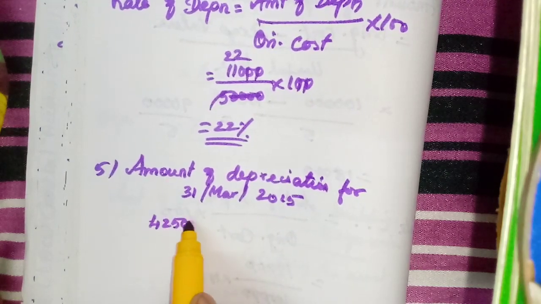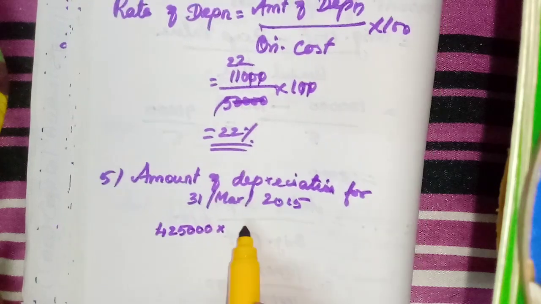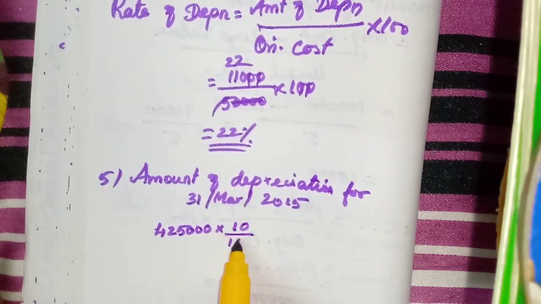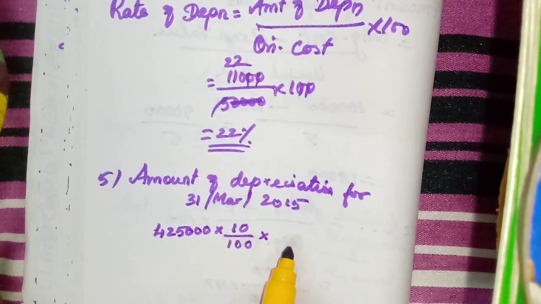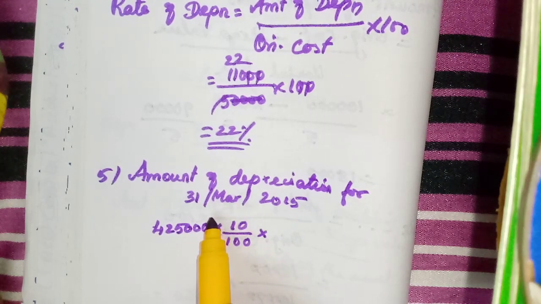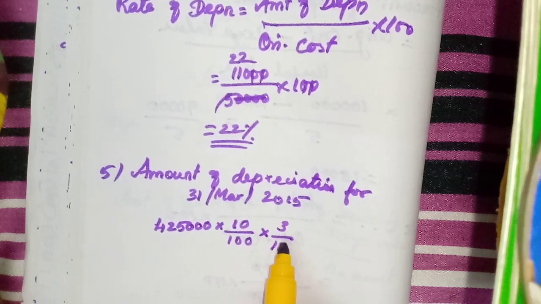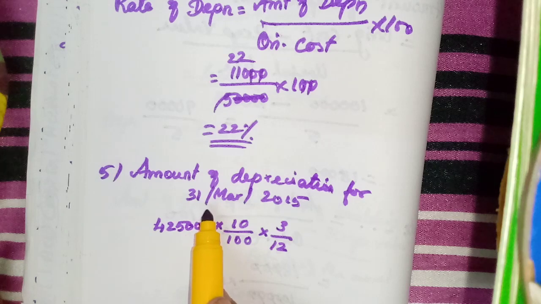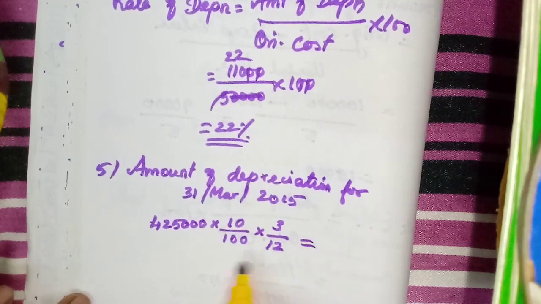Now the percentage is given: 10 by 100 into how many months? They purchased the machinery on 1st January, so January, February, March, only 3 months. So 3 by 12.